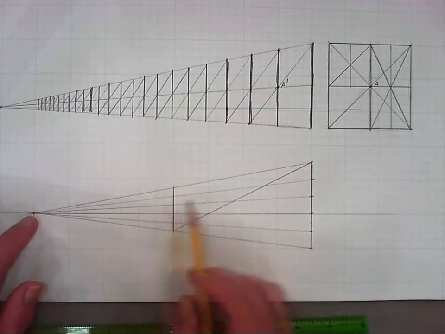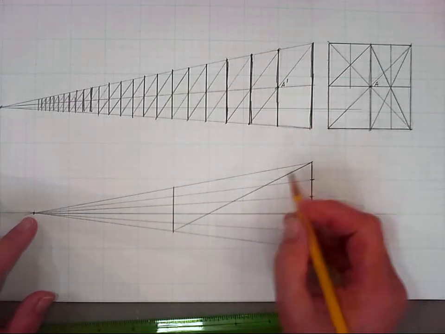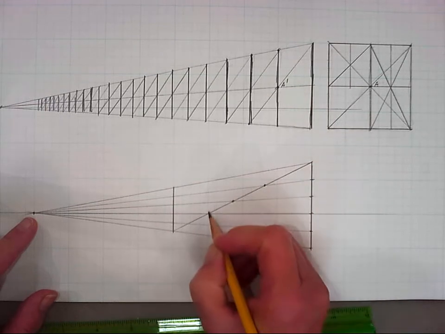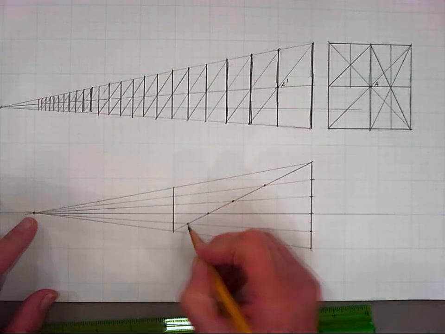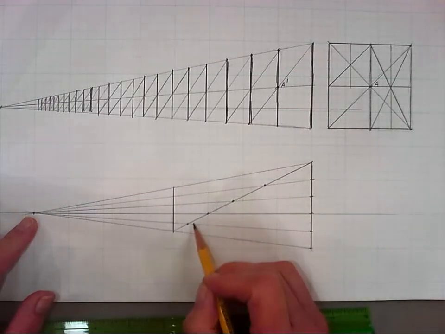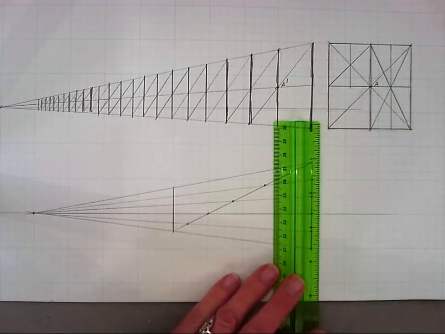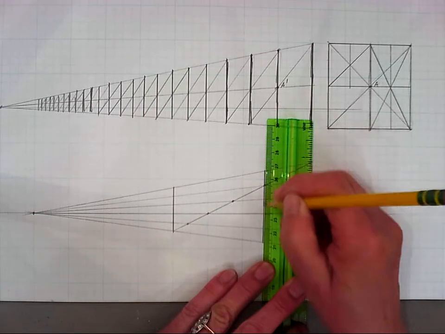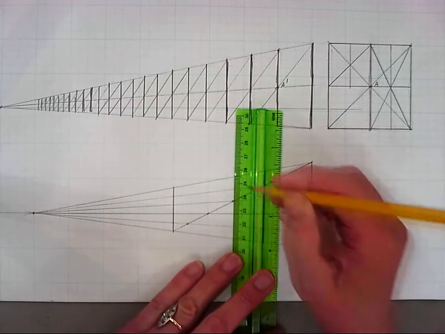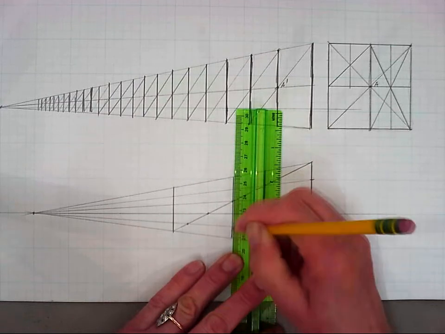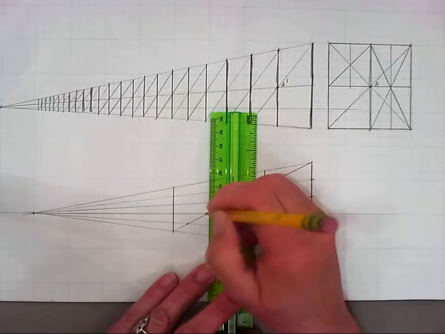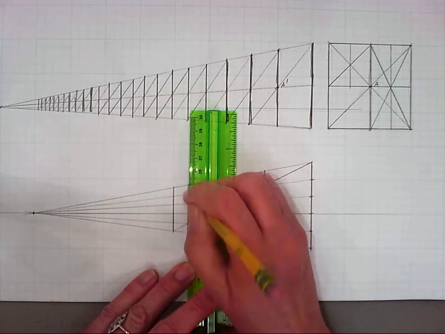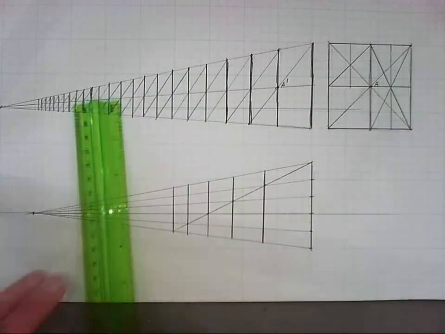Now, having these converging lines crossing the diagonal, they have already determined the points where the verticals are going to intersect. So I kind of made them strong, like big dots. And now I'm going to draw verticals through those points. And see what happens here. Here are my posts. Okay?